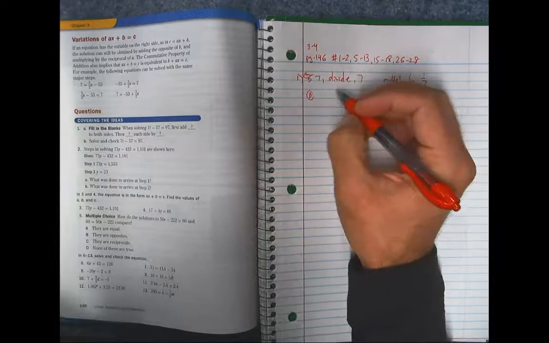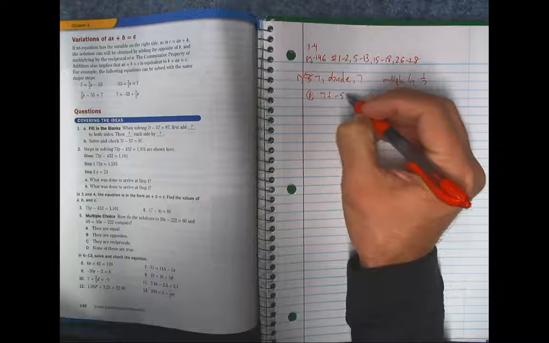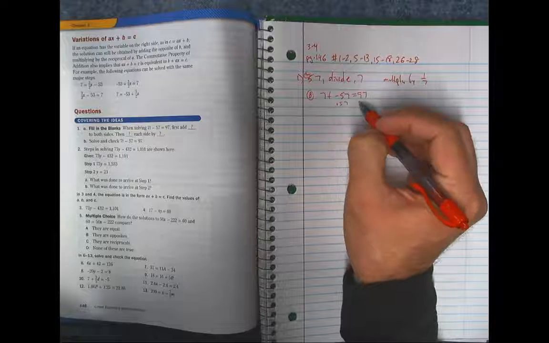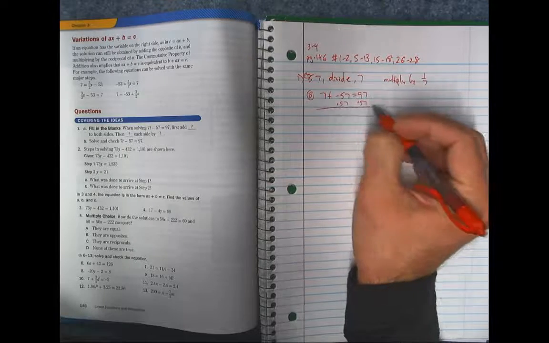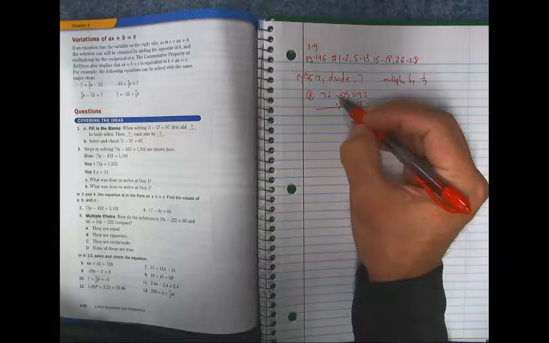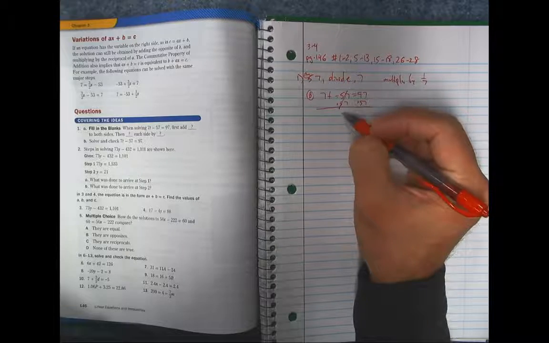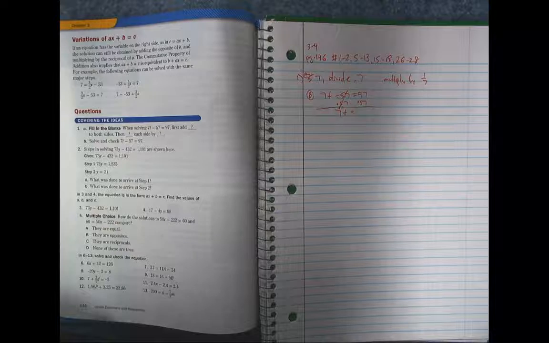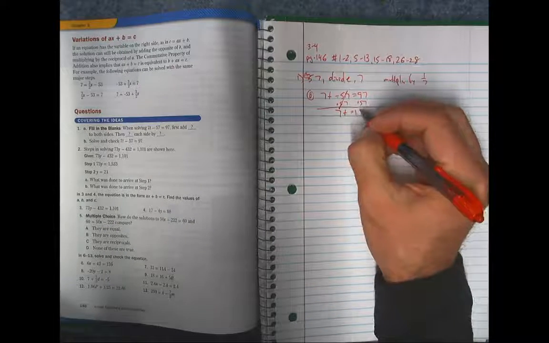And letter B, we're actually going to solve and check it. So 7t minus 57 equals 97. So first we're going to add 57 to both sides. You're going to show your work directly underneath. These will cancel because negative 57 plus 57 is 0, and we don't have to write the 0. So we still have 7t, and we have 97 plus 57 for a 154.